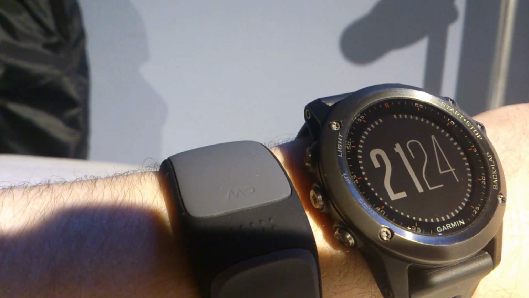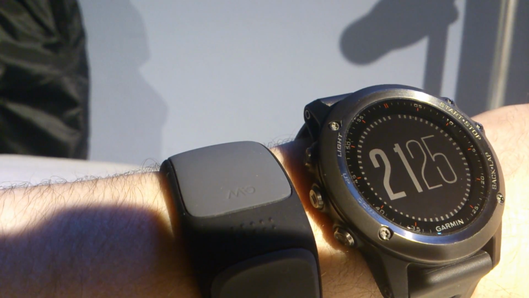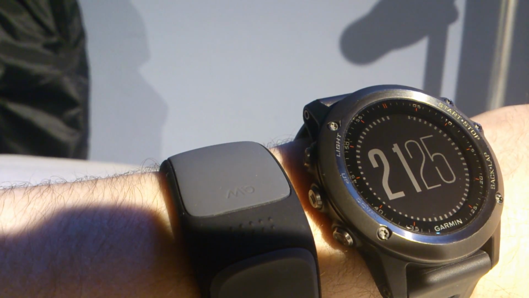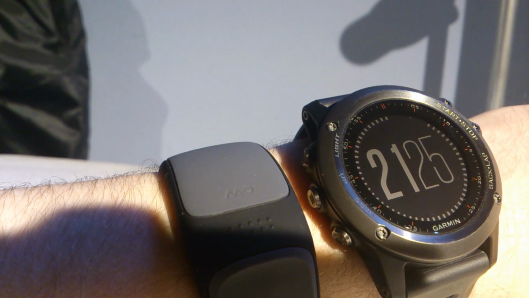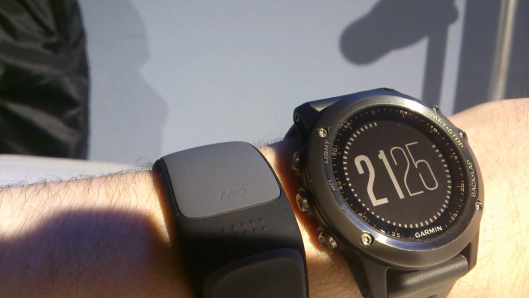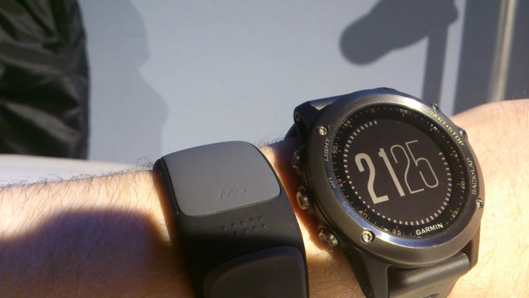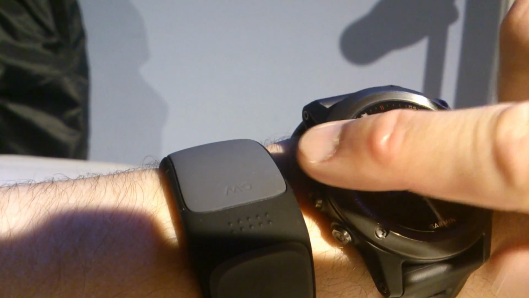Hello, I would like to show you Garmin Fenix3 Sportwatch. I'm going to try to press all possible buttons and go through all menus. Let's start. There are 5 buttons.